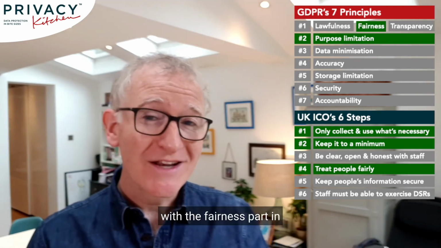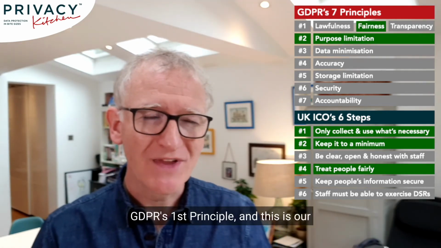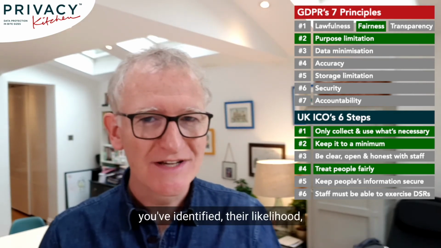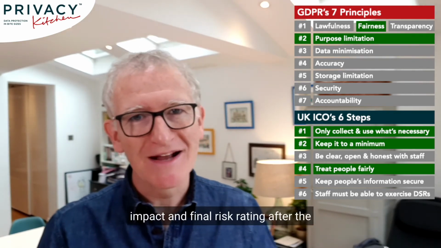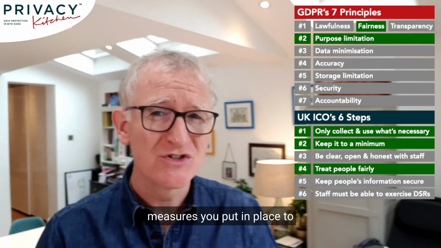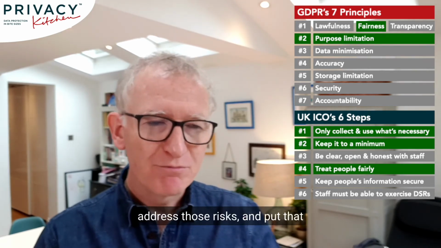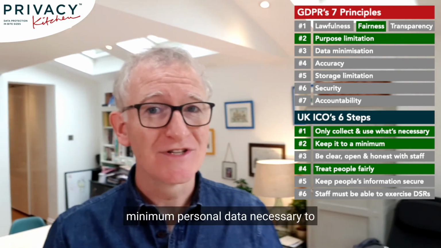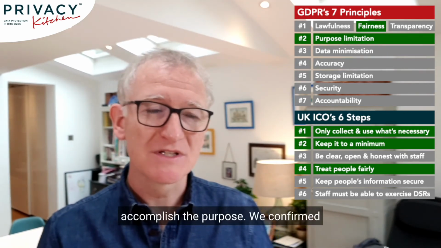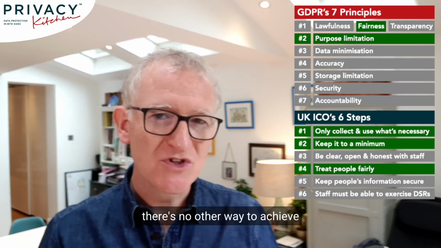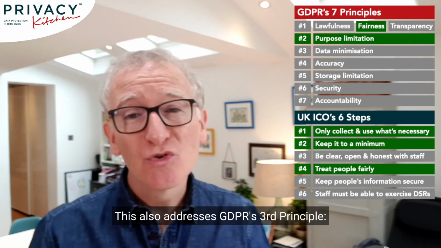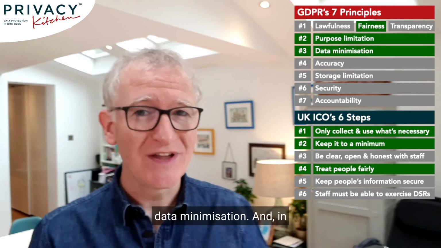We've dealt with the fairness part in GDPR's first principle, and this is our third key step for your DPIA. Make a note of the risks you've identified, their likelihood, impact, final risk rating after the measures you've put in place to address those risks, and put that into your draft DPIA. We've also identified it's the minimum personal data necessary to accomplish the purpose. We confirm there's no other way to achieve that purpose and minimise the risks that uses less data. And this also addresses GDPR's third principle, data minimisation.